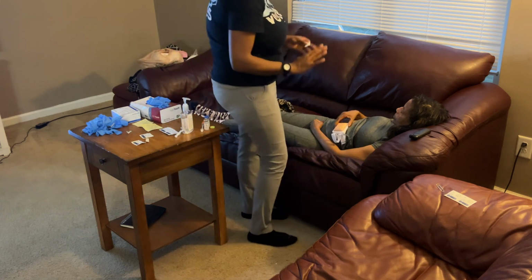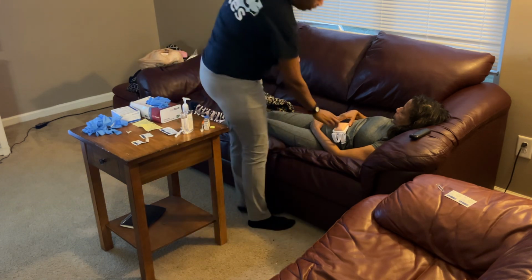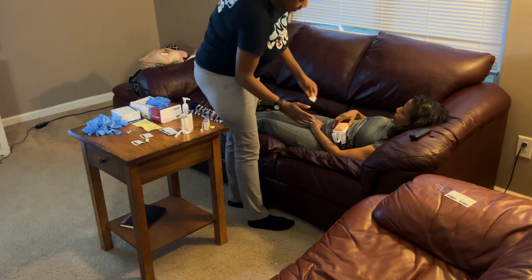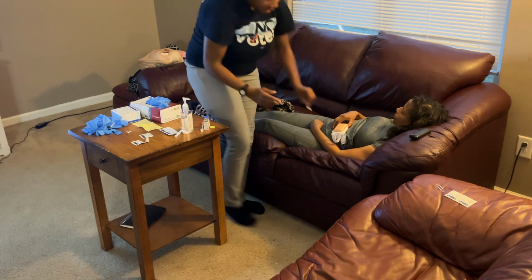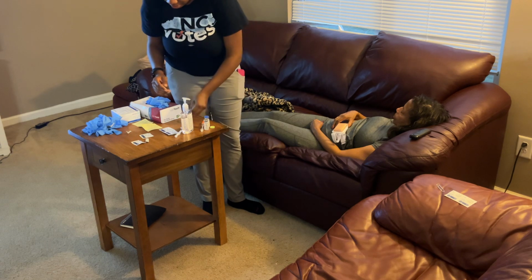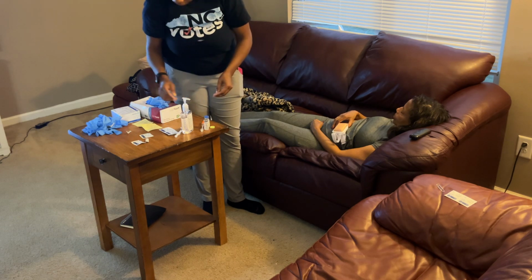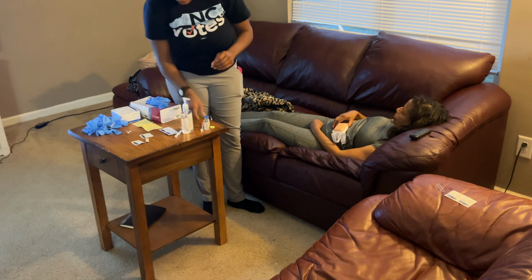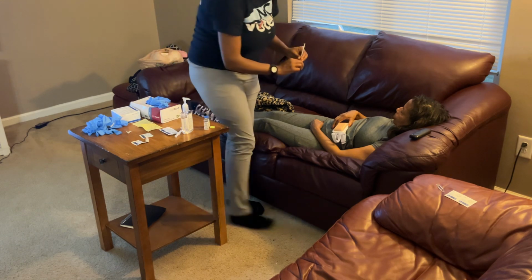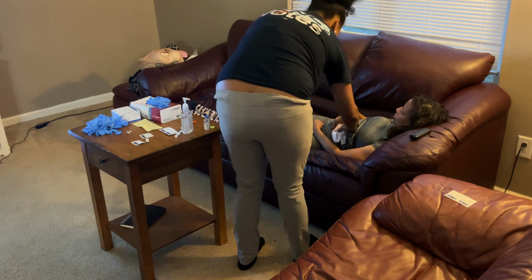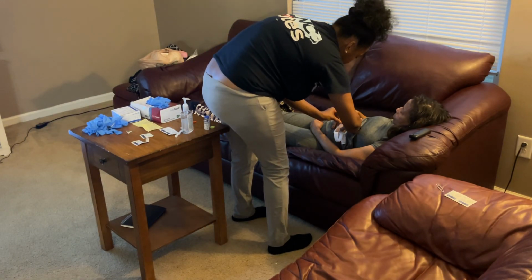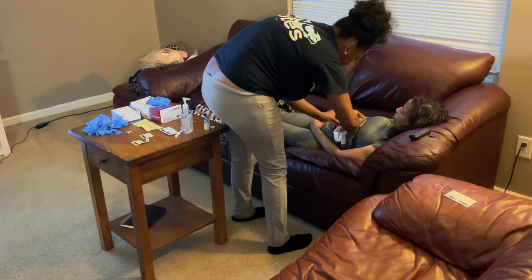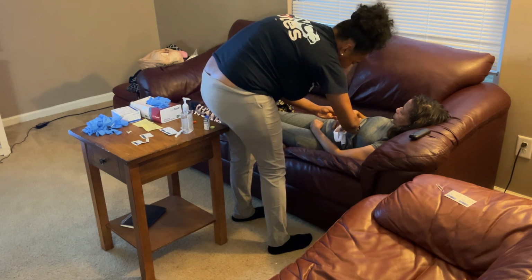All right, we are about 2 inches to the side of the umbilicus is where I'm positioned. And now, with my gloves on, I am pinching straight down, 90-degree angle.